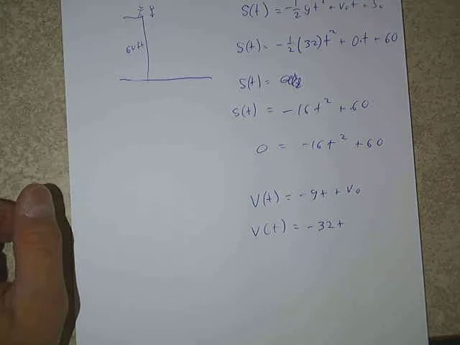Alright, so like I said, most of our work today is going to be dealing with parabolas. We're going to be talking about some of the features of parabolas, finding vertexes, etc. And then also working with some real problems involving parabolas as well.